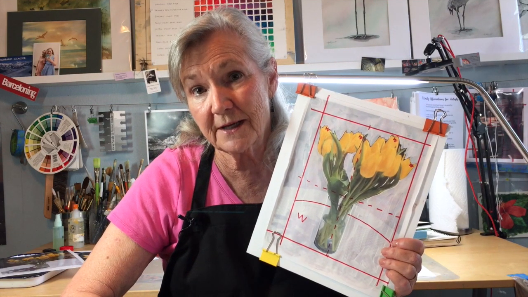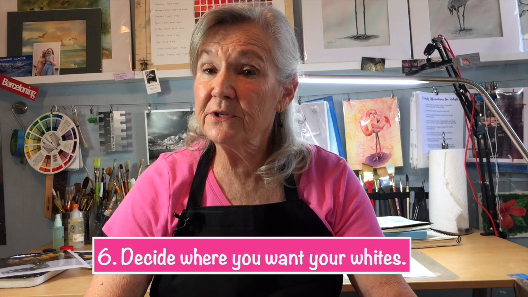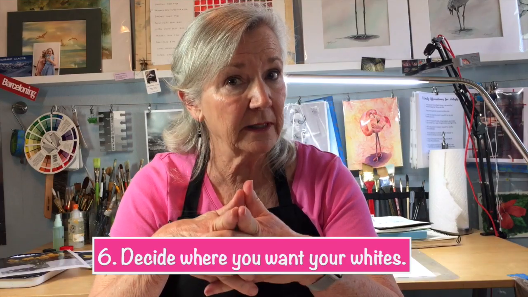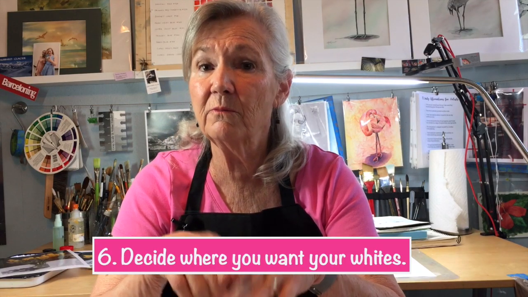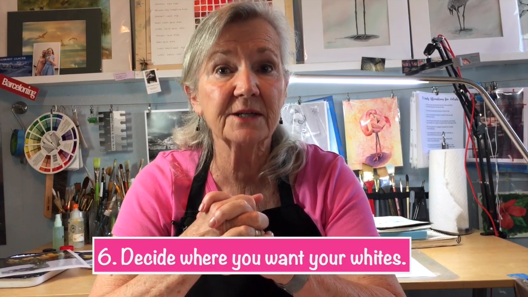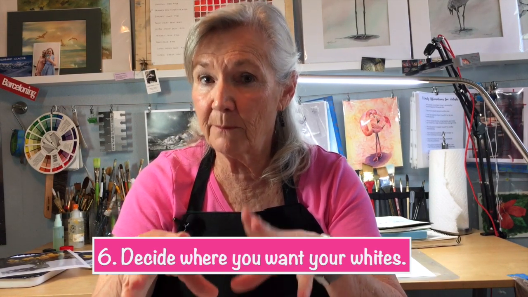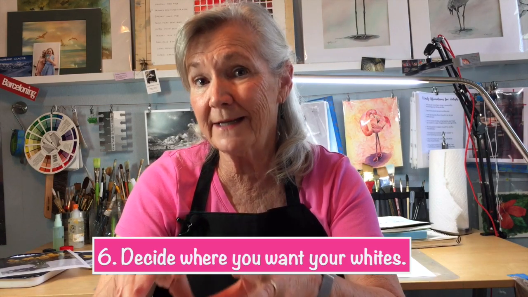Step number 6 is really important if you are a watercolorist. If you paint in oil or acrylic, this may not be as critical for you, but it might be worth paying attention to. As a watercolorist, I have to save the white of the paper to be my lightest value.